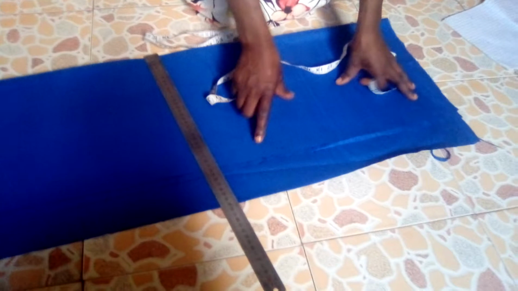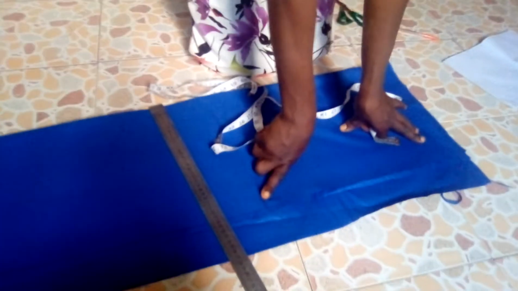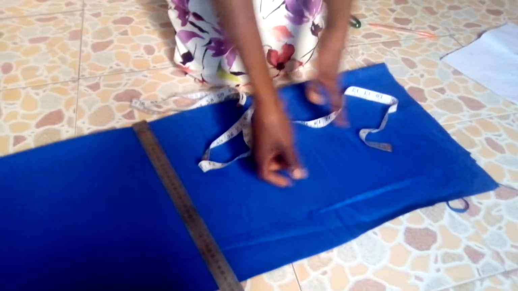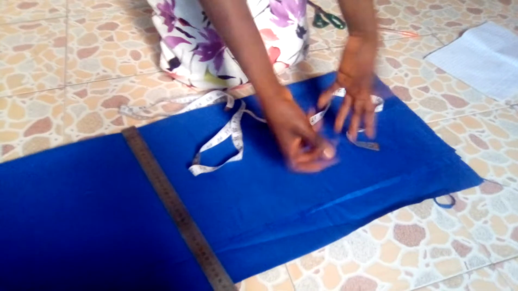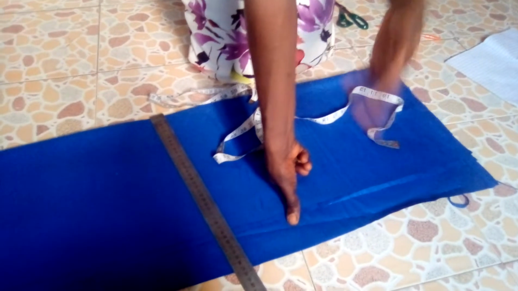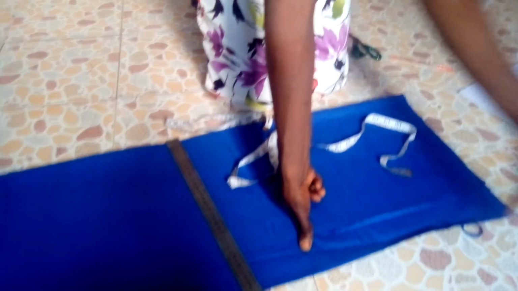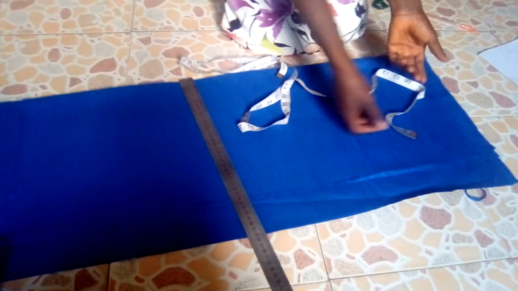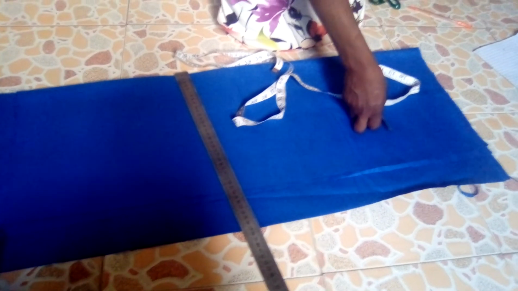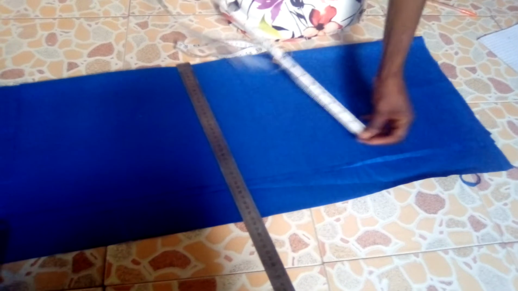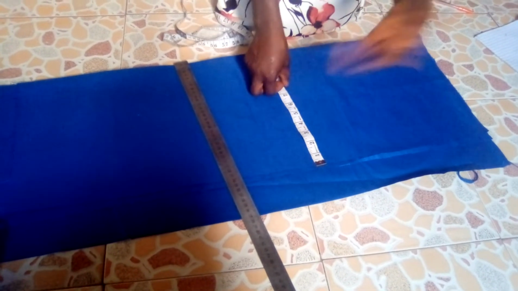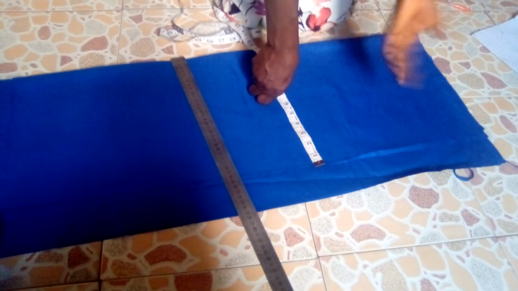So how will you know the amount of fabric you will need? Just divide your client's chest circumference by 4 and add the figure. I told you that if you don't know how to take the body measurement, kindly check the description box. After taking your client's chest circumference, divide it by 4, then you will get the amount of fabric you will need, plus half an inch, probably for sewing allowance.